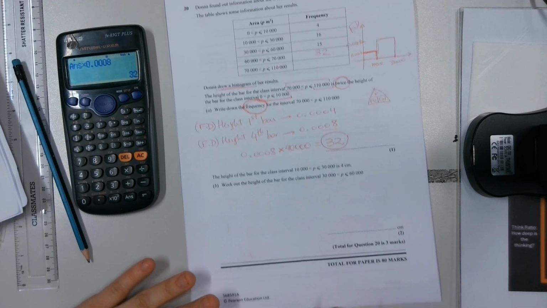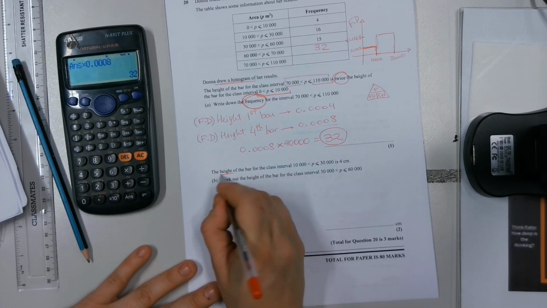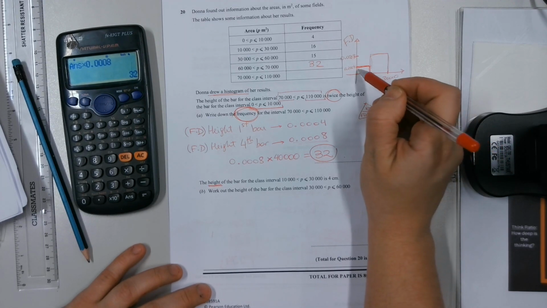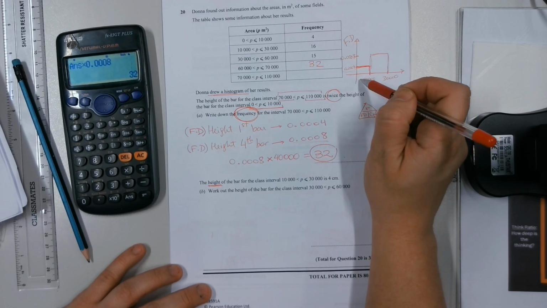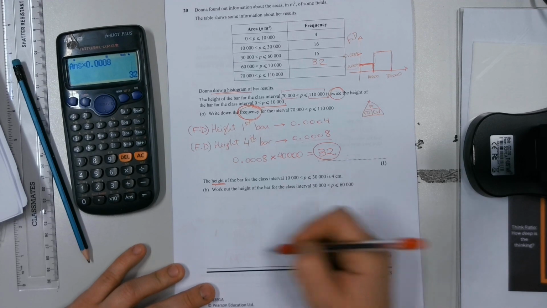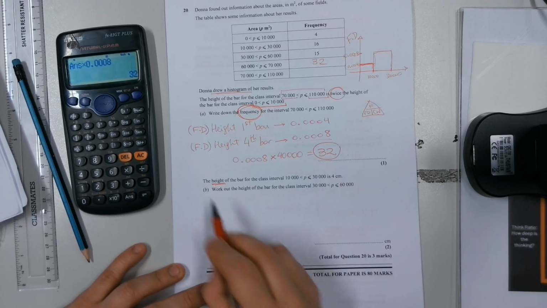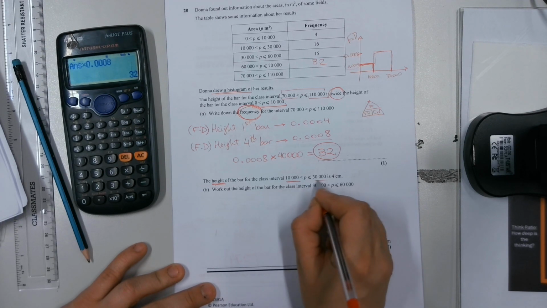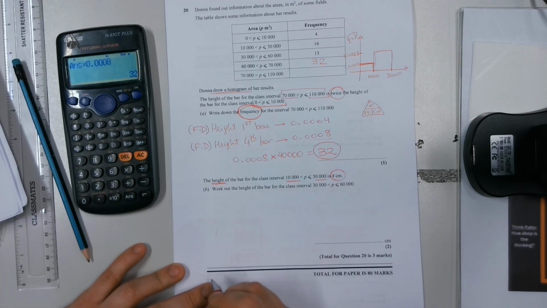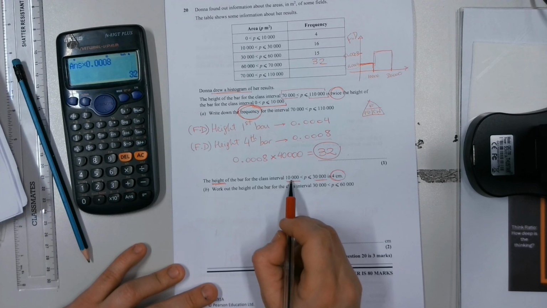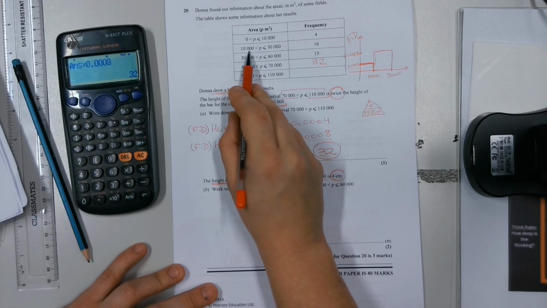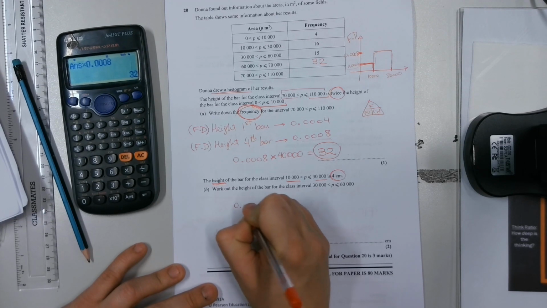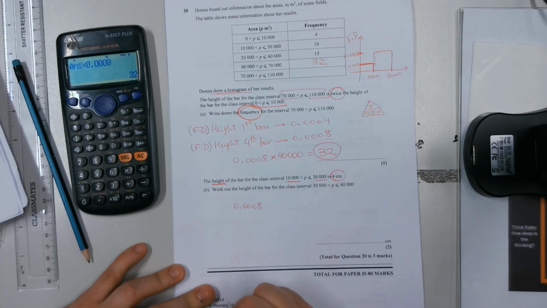Now, it says here that the actual height, because obviously this is what the units are for the frequency density, measured on my piece of paper, from the class interval 10,000 to 30,000 is 4 centimeters. So I know that this interval here has a frequency density of 0.0008.